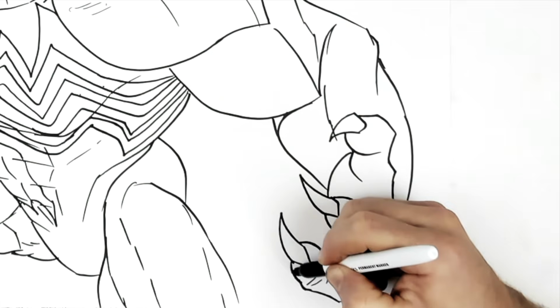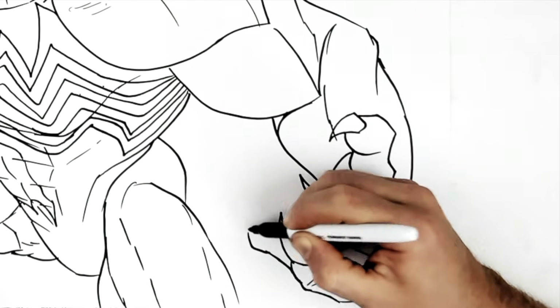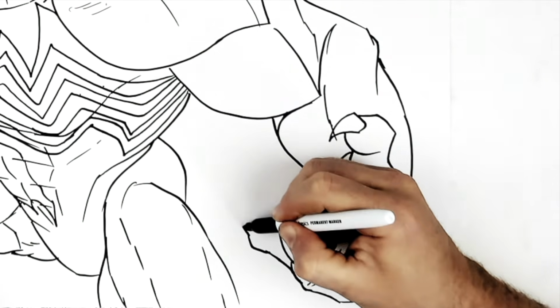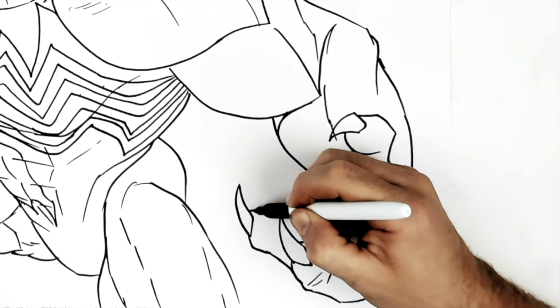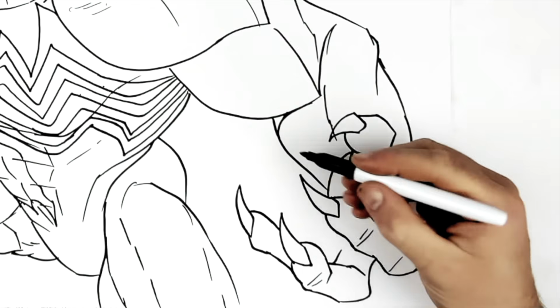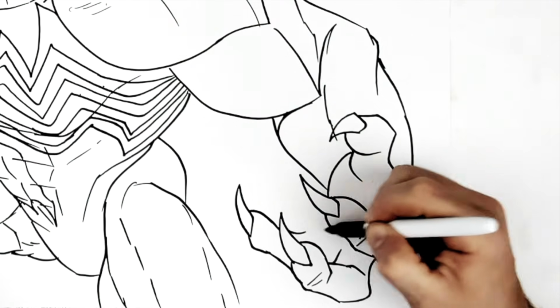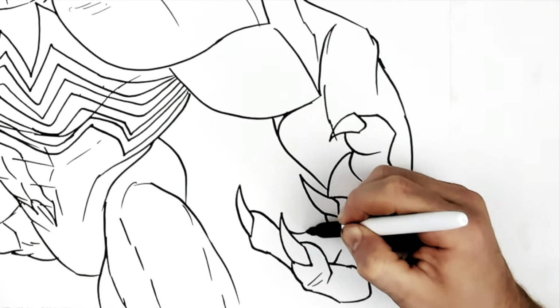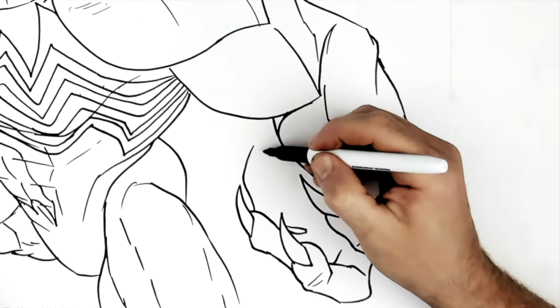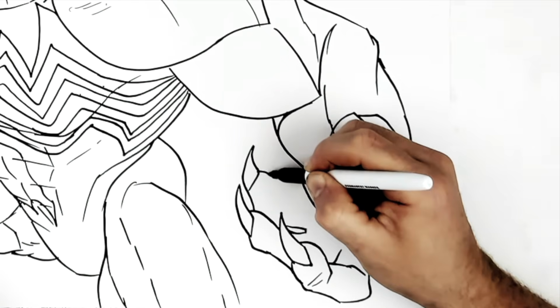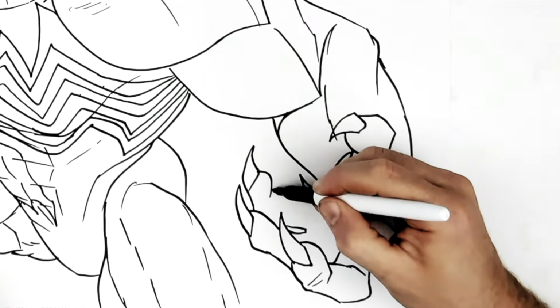And then another finger coming out behind, big claw, curvy part of the finger there, and then the hand inside, and then the final finger with a big claw just sticking out like this.